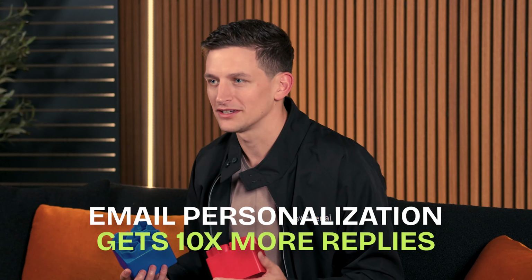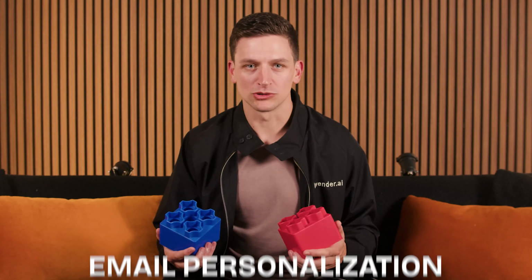They allow you to efficiently reuse messaging, but in a world where personalization is getting 10 times more replies, you need frameworks to be flexible and drive results. A framework is the building blocks that exist one layer deeper than a template. It's the logic behind the template. And that's what we're gonna dive into.